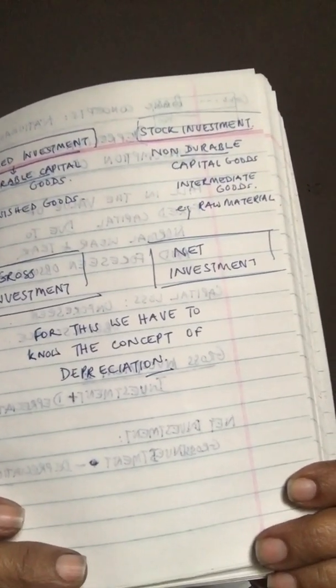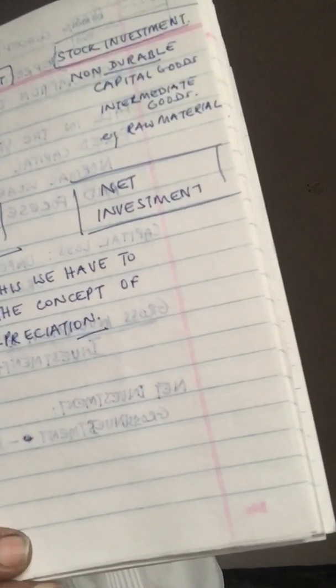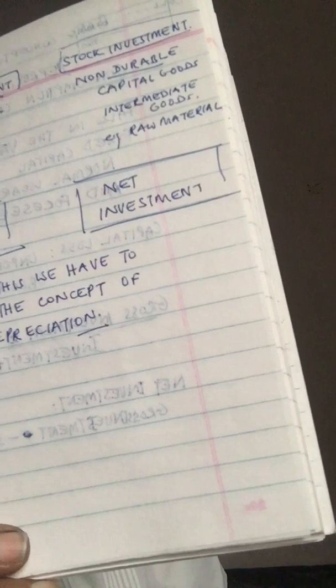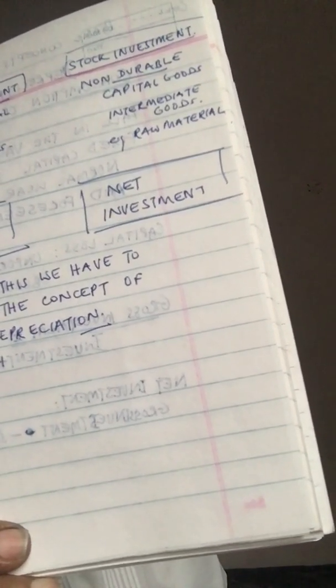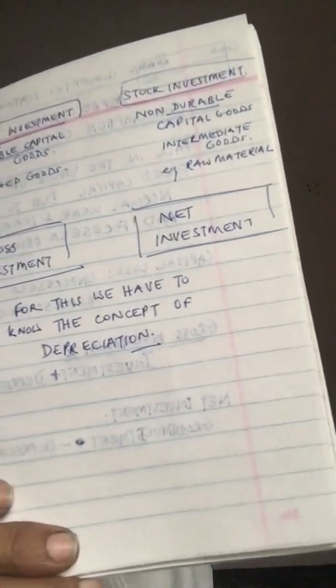Now what we also study is gross versus net investment. Often a distinction is made between gross investment and net investment. But to study this, we should know the concept of depreciation or consumption of fixed capital. And that's what we will do in the next class.